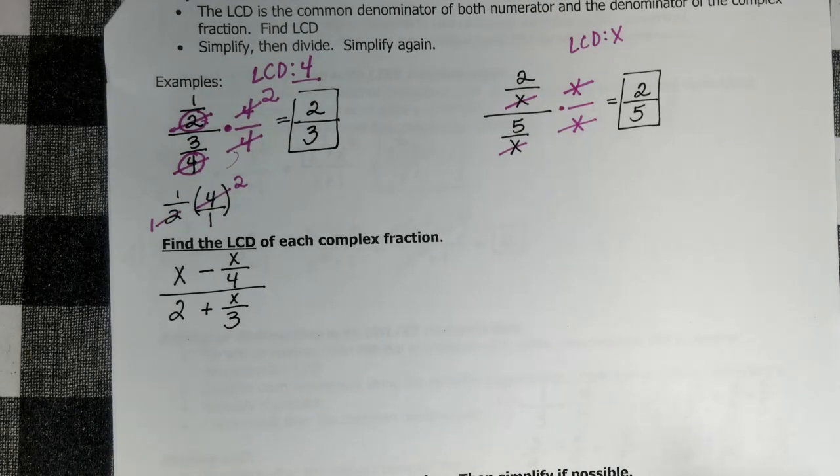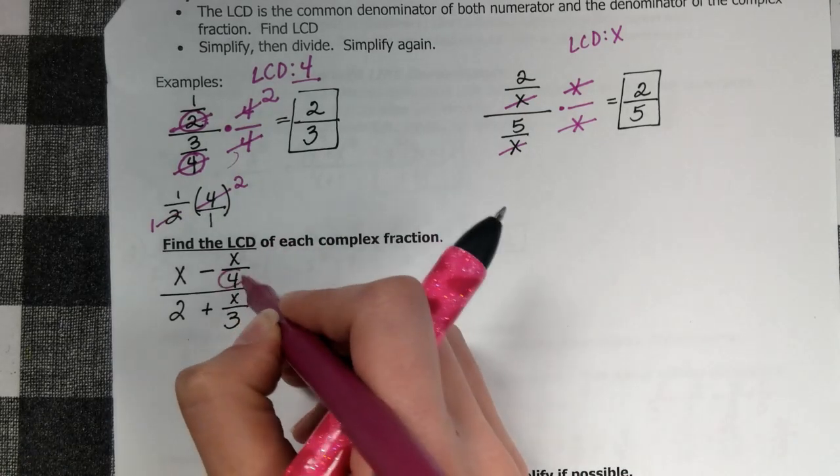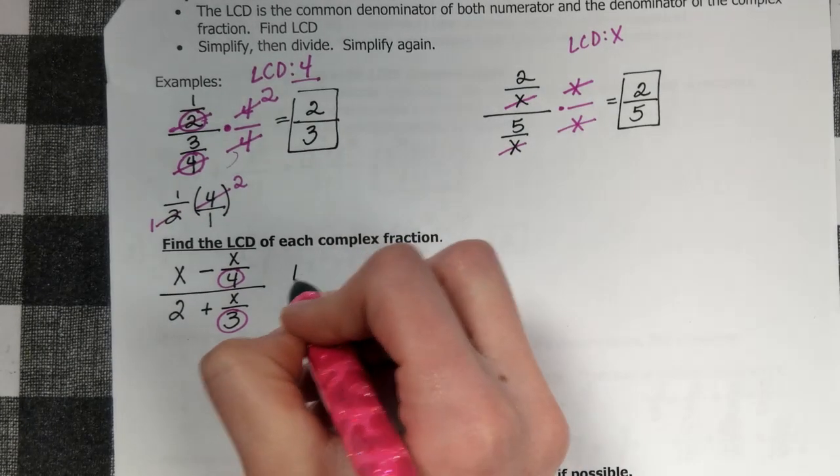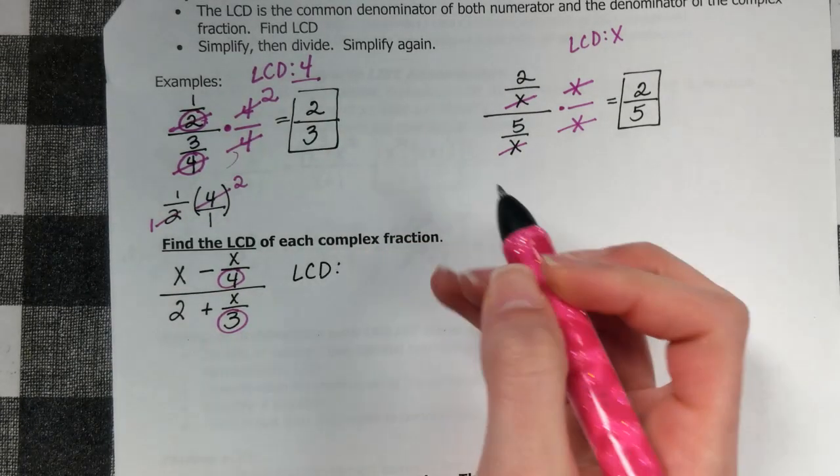And I'm just trying to find the LCD. I'm trying to find the common denominator. You are looking at your baby denominators, right? Your little mini ones. What are my mini denominators? 4 and 3. We all know what I'm talking about when I say that, right? Okay. So between a 4 and a 3, what could my common denominator be?